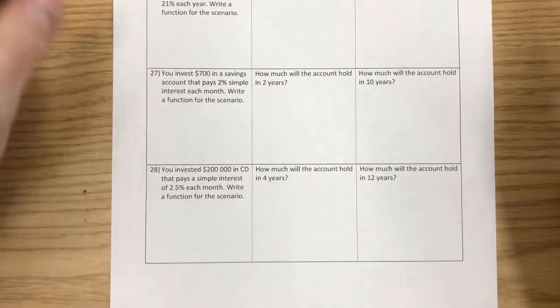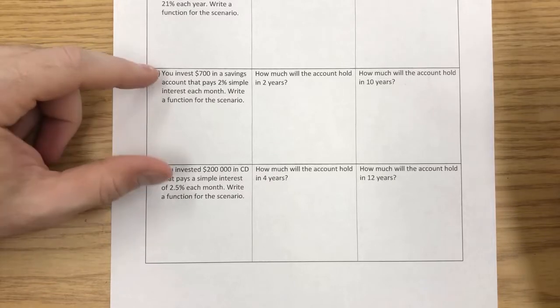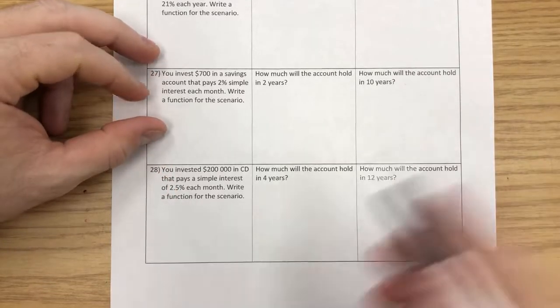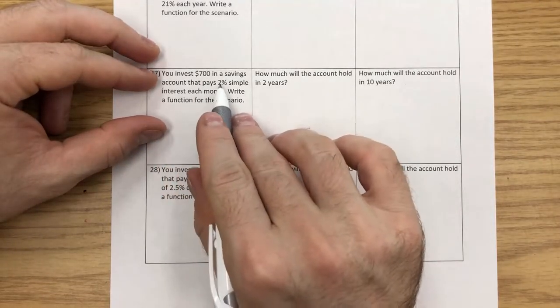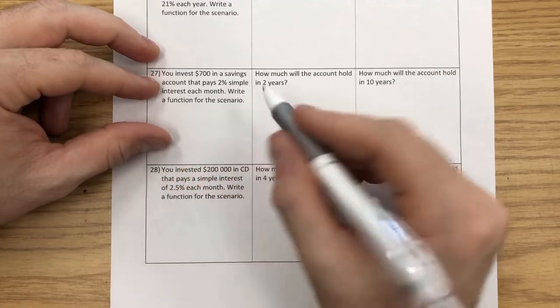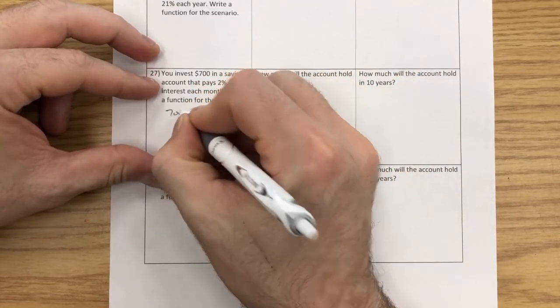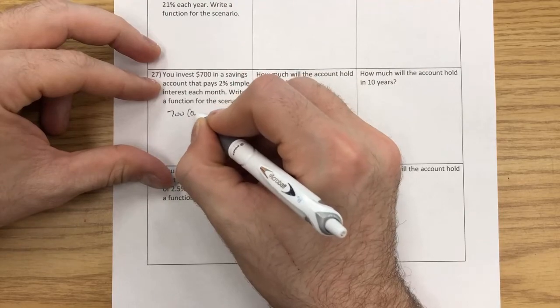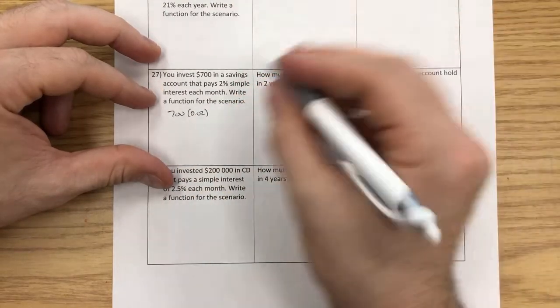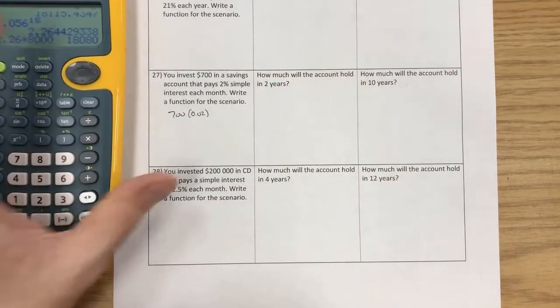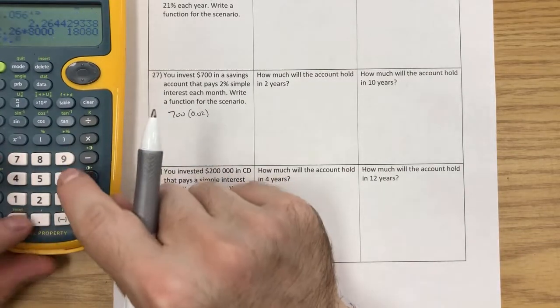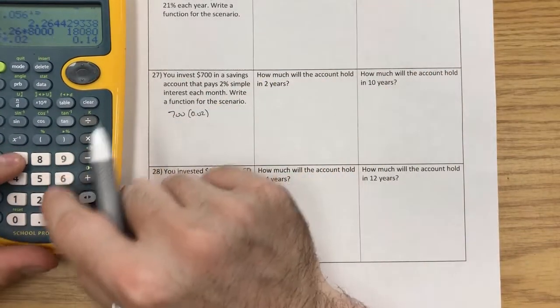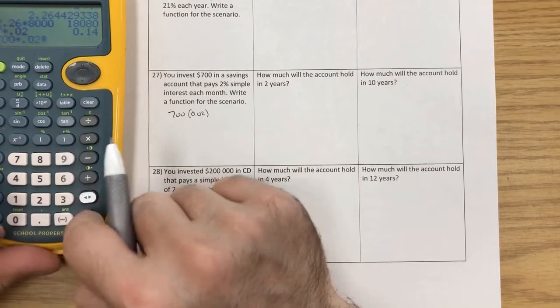The same concept applies with money. Now again, the wording in this question might be improved a little bit, because simple interest would mean that I would take $700 and figure out what 0.02 of that $700 is, which would be 700 times 0.02.